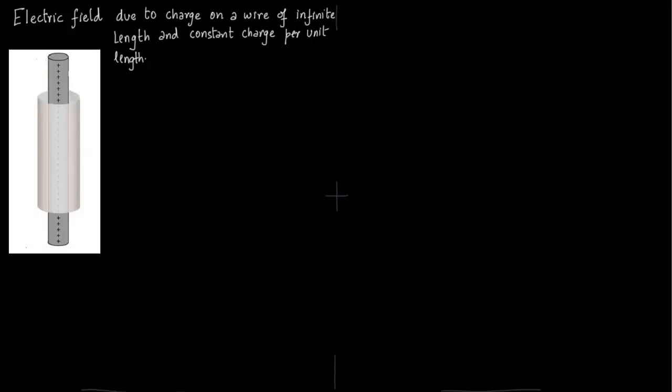So now we want to use Gauss's law to compute the electric field due to a charge on a wire of infinite length and constant charge per unit length.